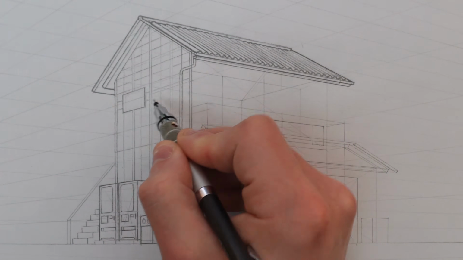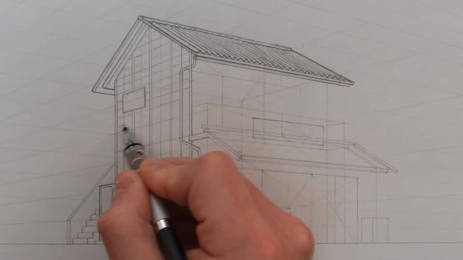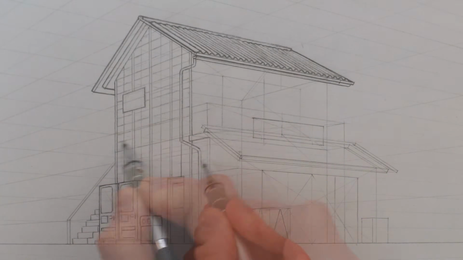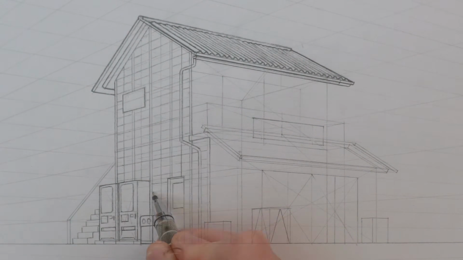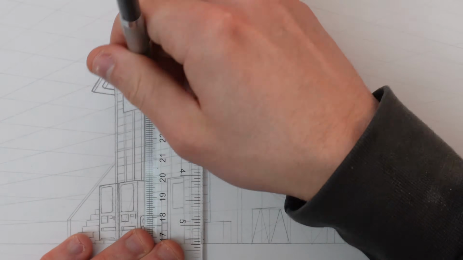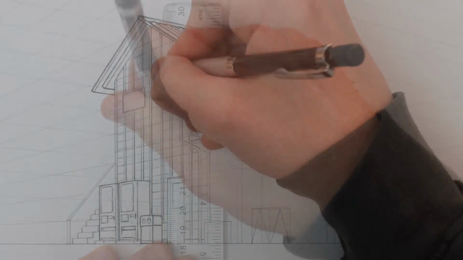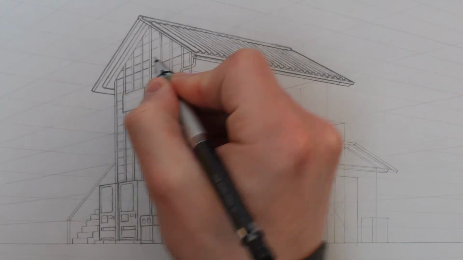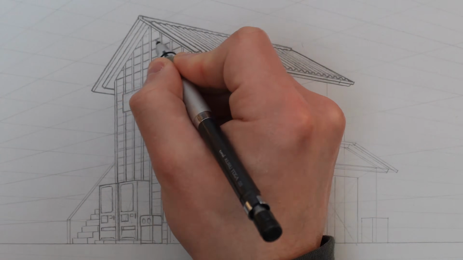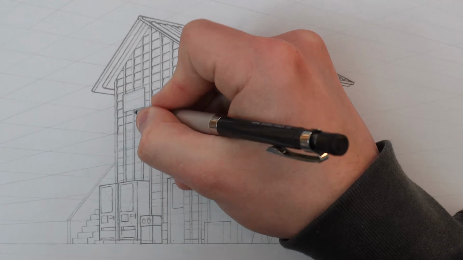Now I say horizontal because in reality they would be, but when drawing in perspective, these parallel lines would converge to that left vanishing point. Again, use the grid to help you do that. I had only lightly drawn these in at first to make sure that I was happy with them, but now I can go over them again, make them stand out.